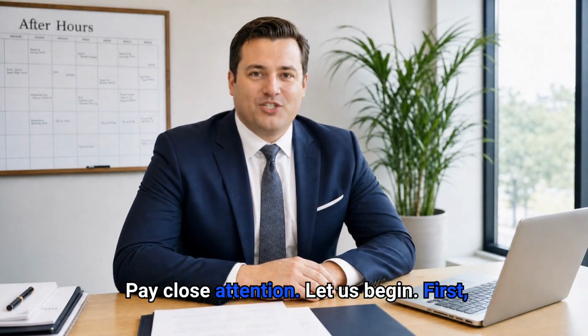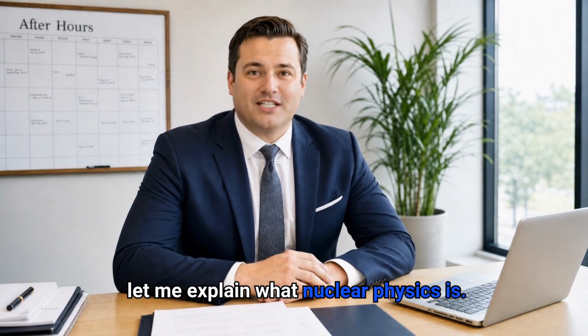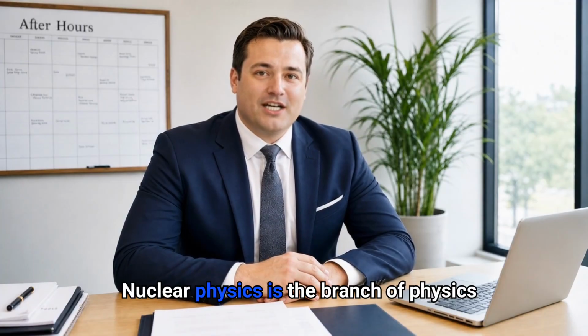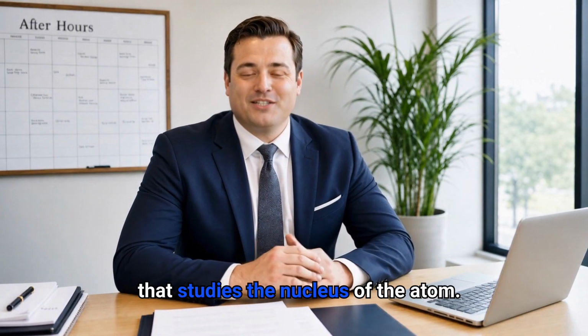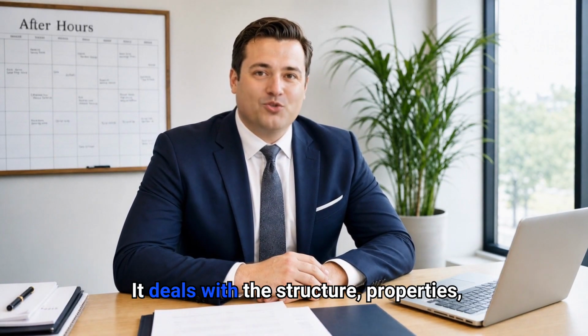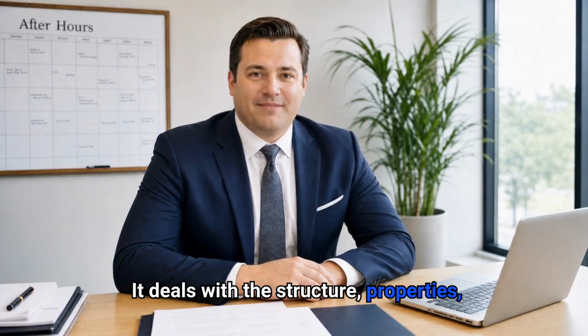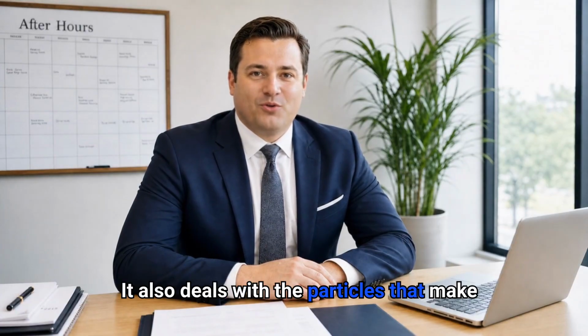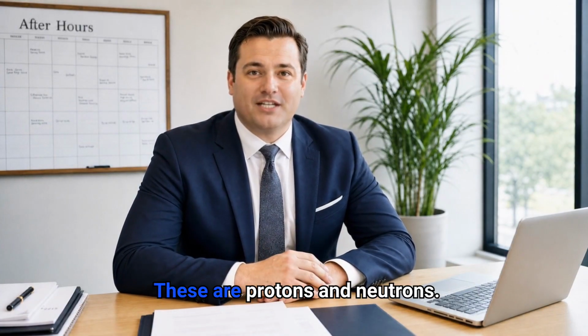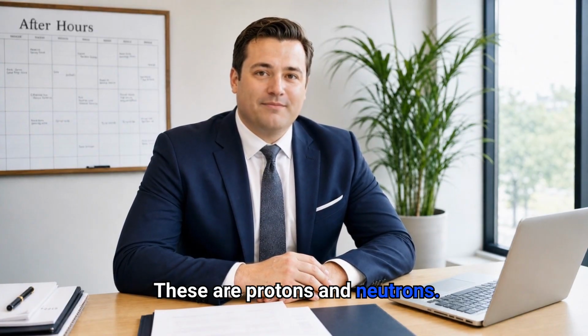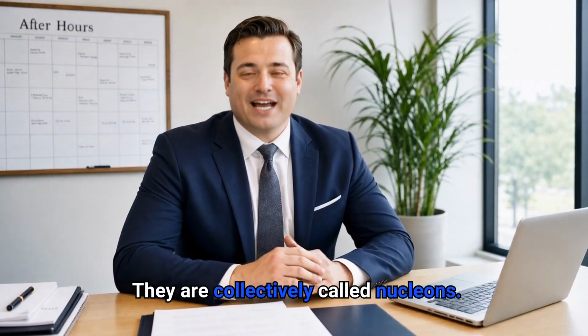First, let me explain what nuclear physics is. Nuclear physics is the branch of physics that studies the nucleus of the atom. It deals with the structure, properties, and reactions of atomic nuclei. It also deals with the particles that make up the nucleus. These are protons and neutrons. They are collectively called nucleons.